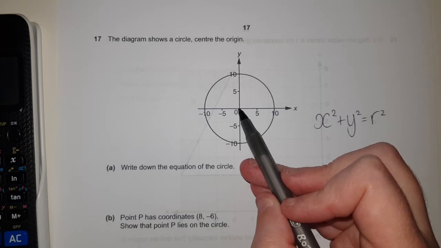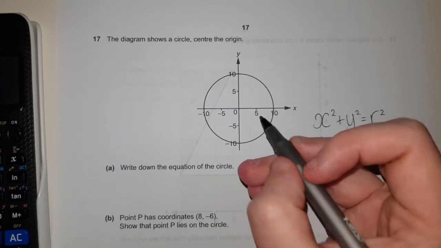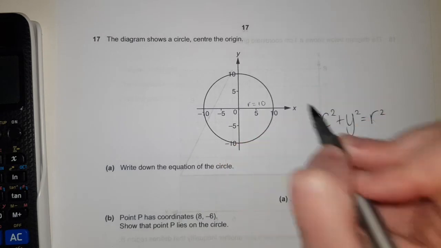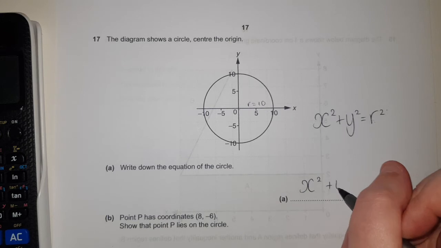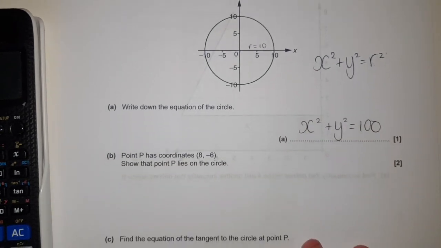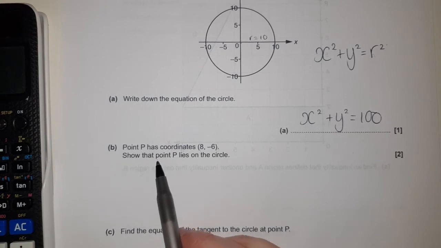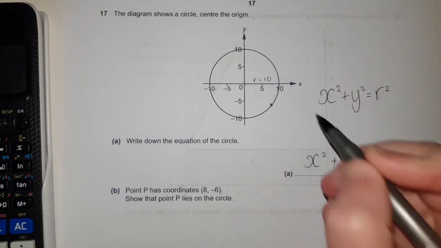The radius is the measurement from the centre to the outside, and you can see they all pass through 10, which means the radius is 10. So 10 squared is 100. My equation is x squared plus y squared equals 100, or equals 10 squared, whichever way you want to write that. Okay, point P has the coordinate 8, minus 6, so 8, minus 6 is roughly there.